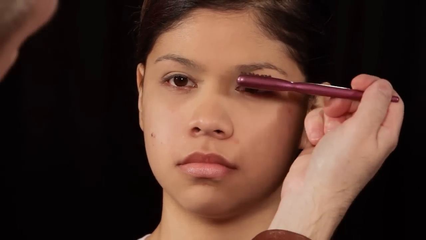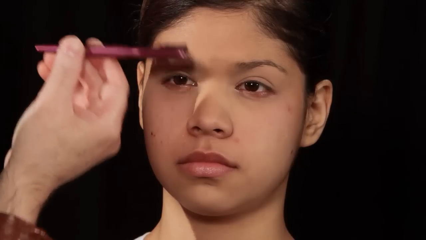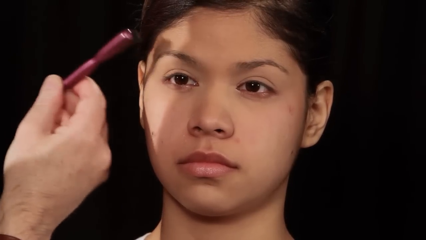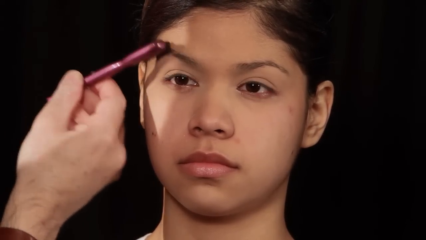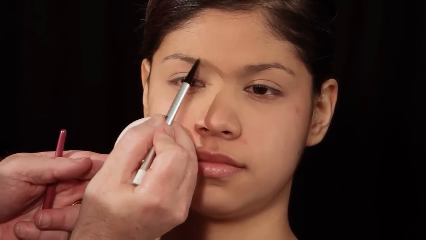Okay, first thing I'm going to do is define her brows. Once again, that's something for Kim that is always very distinctive because she comes from such a strong ethnic background where her ethnicity has strong brows, so hers are always nice and thick and defined. Taking my pencil, little feathery hair-like strokes in the direction the hair grows.